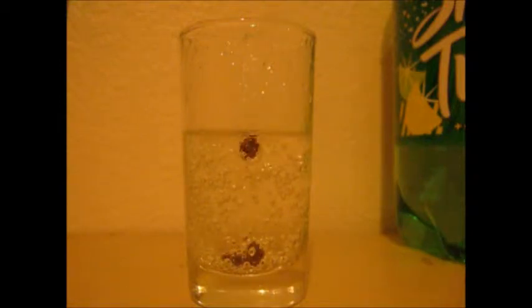When the raisin reaches the surface, the bubbles pop and the carbon dioxide gas escapes into the air. This causes the raisin to lose buoyancy and sink back down. The raisins continue to rise and sink until the soda goes flat and loses the carbon dioxide bubbles.